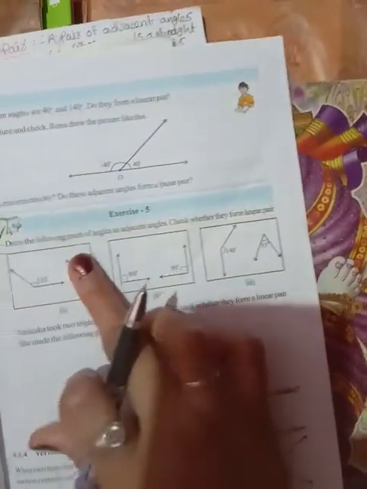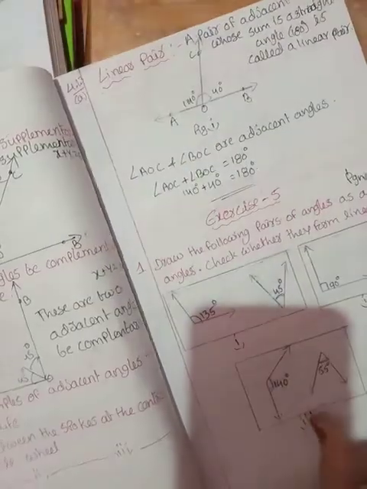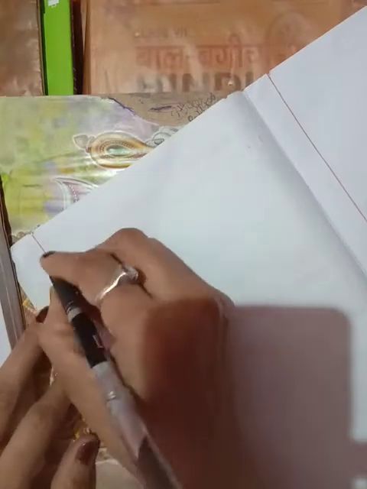What is that? Draw the following pairs of adjacent angles. Check whether they form a linear pair, or draw the adjacent angles. You can draw the figure. Draw it in our notebook. There is no space here, so later you can draw it on a fresh page. You can draw the problems one by one. The first one you can draw, Gagan, sign neatly.